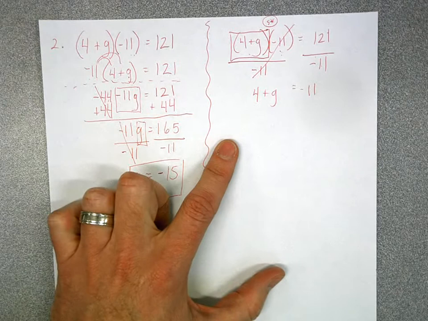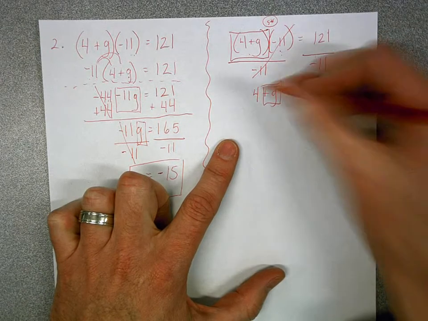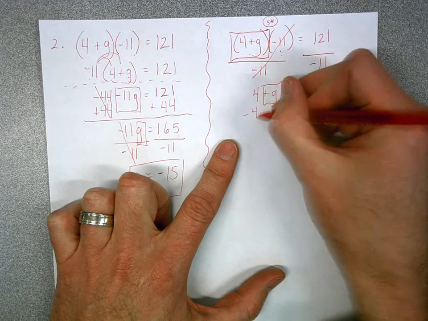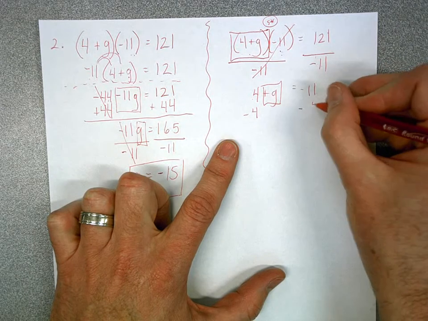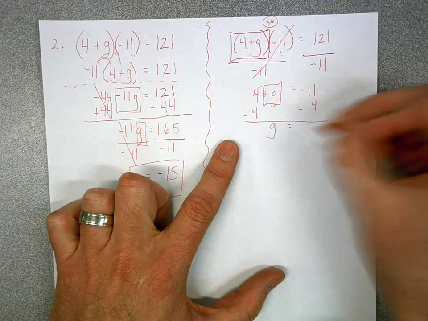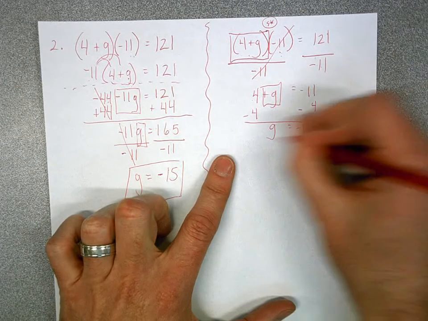And now we have a one-step equation. Box in our variable. Positive 4 is here. I'm going to subtract 4 from that. And from this side, whatever I do to one side, I do to the other. And g is equal to negative 15.